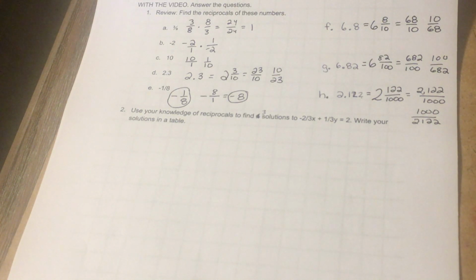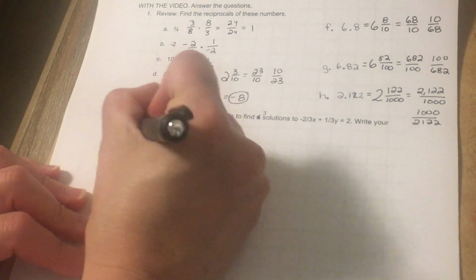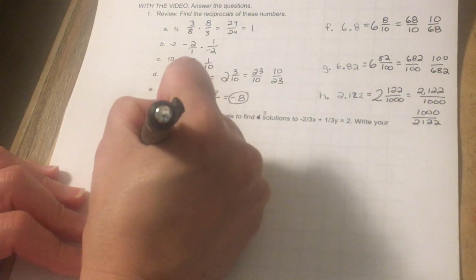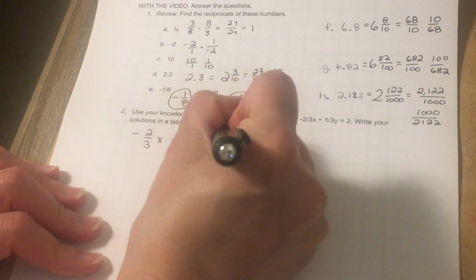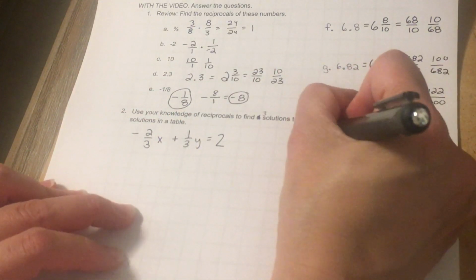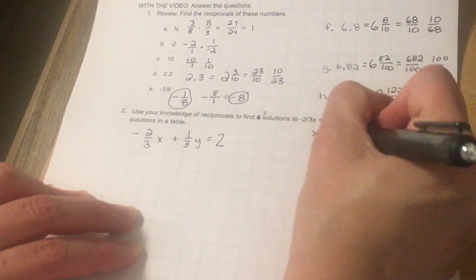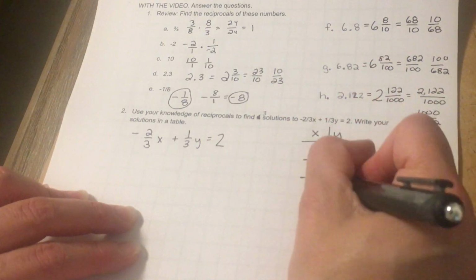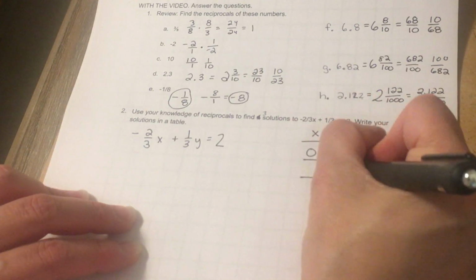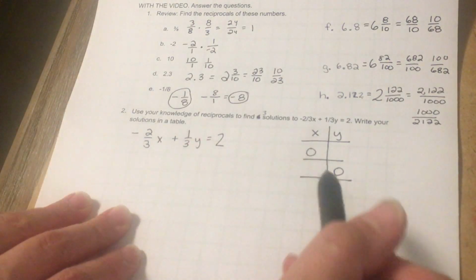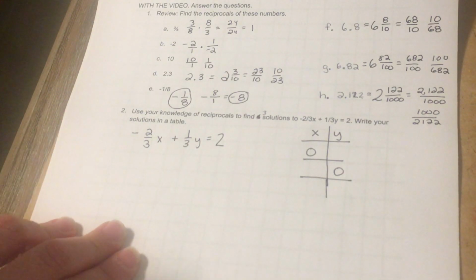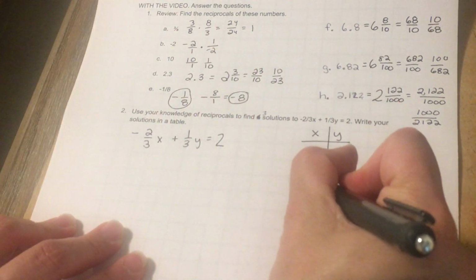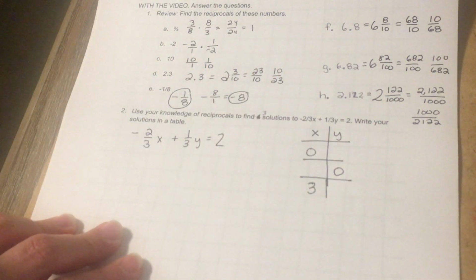I'm going to write my solution in a table. So first I'm going to rewrite this question bigger: negative 2/3 x plus 1/3 y equals 2. So I wrote the question bigger, and my answer needs to be in a table. And the neat thing about this is I need 3, right? And I'm going to do my 0, 0 thing because those are easy. Now when I choose my next one, I look at what's on the bottom here, and I like to use that number for later. So I'm just going to say 3 here. So let me go ahead and work through these.